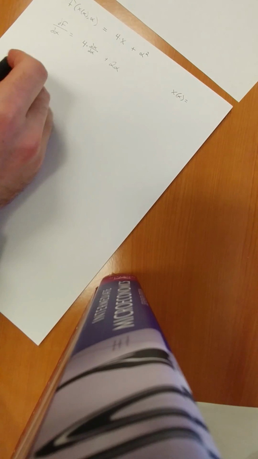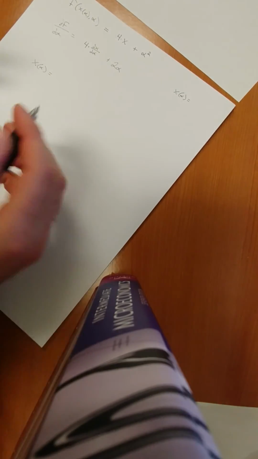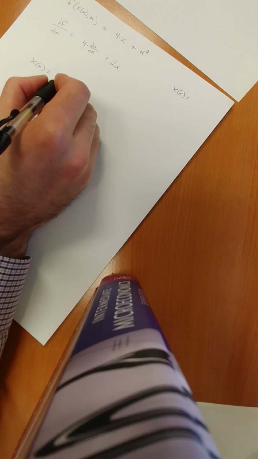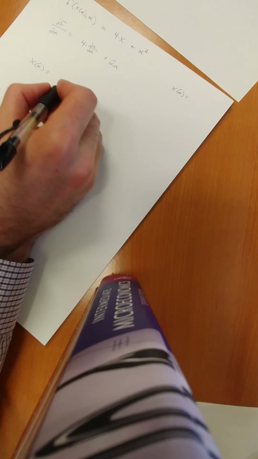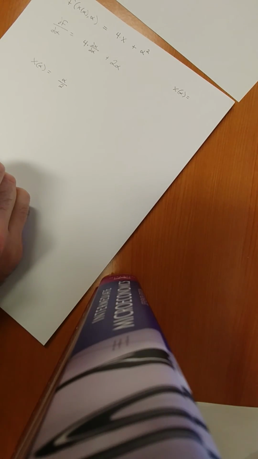So let me come down here and specify what x of alpha is. Let's say x of alpha is alpha over 2.